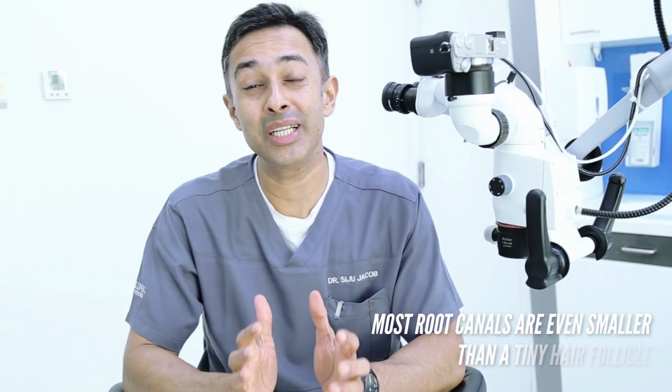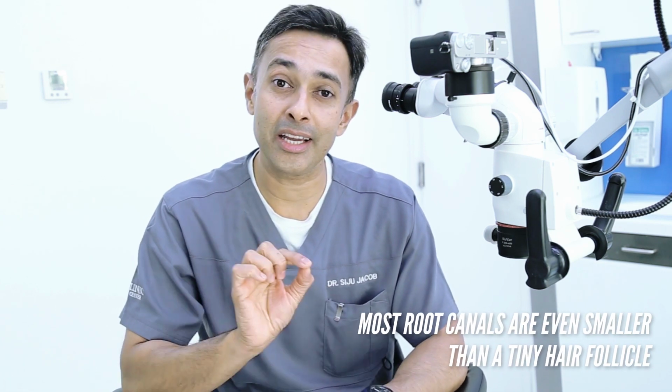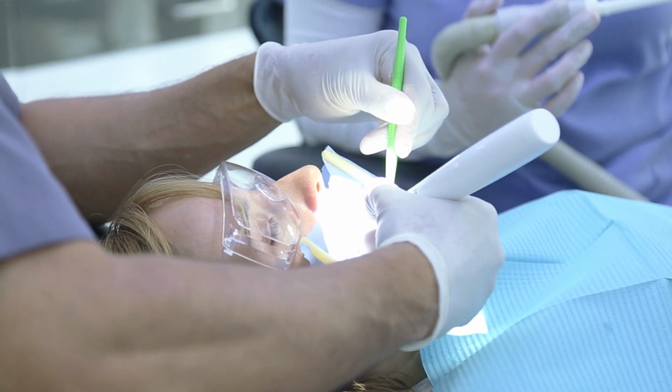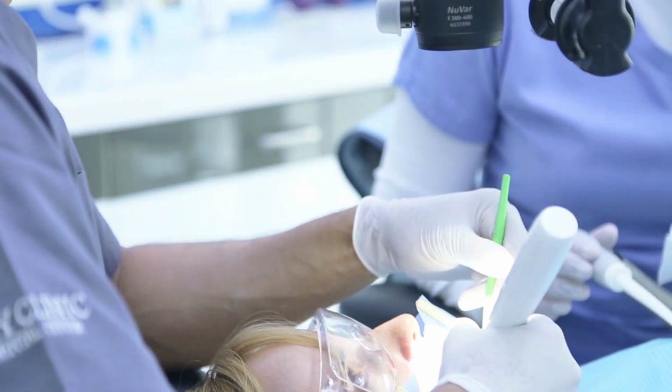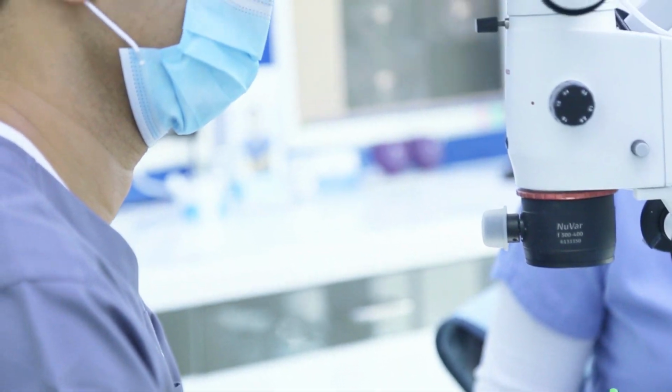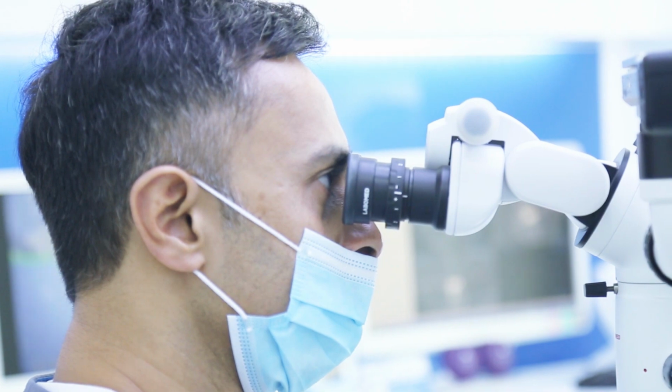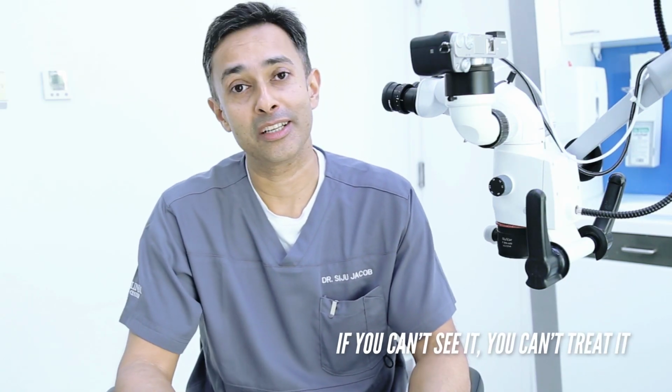Now, what you need to understand is most root canals are actually even smaller than this tiny hair follicle. So if you aren't using a surgical microscope for root canal treatment, chances are you are going to miss a lot of anatomy. And if you miss a lot of anatomy, then you have a higher chance of the root canal failing. So if you have a root canal treatment that is to be done, then it makes sense to do it under the microscope. Because if you can't see it, you just can't treat it.